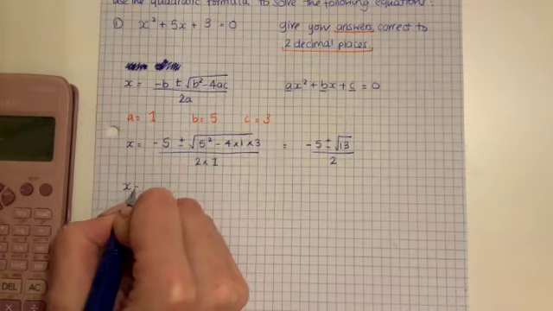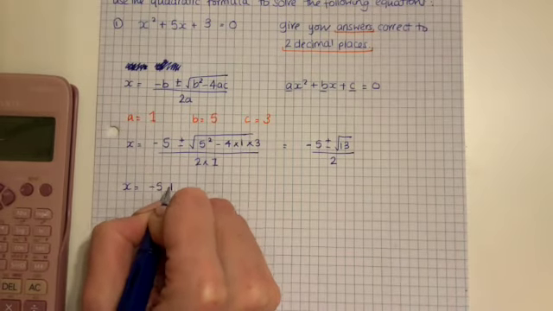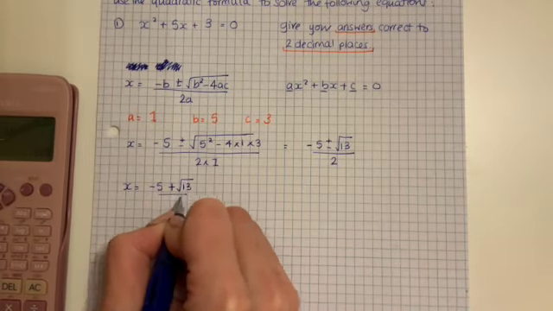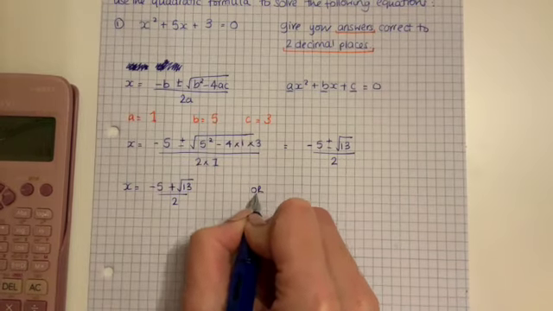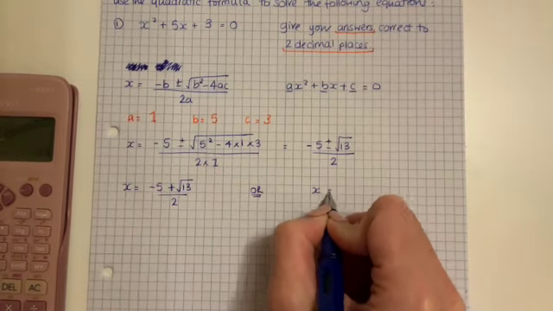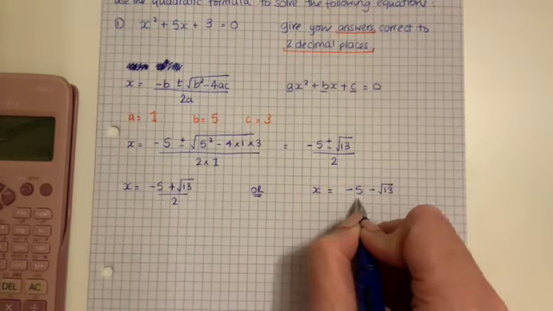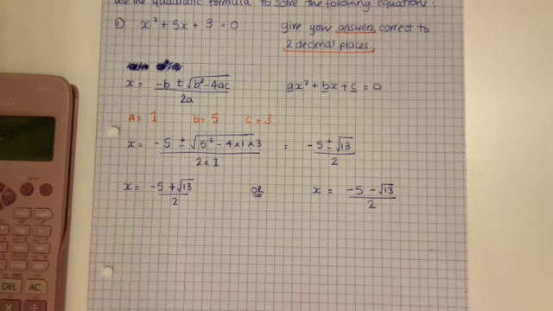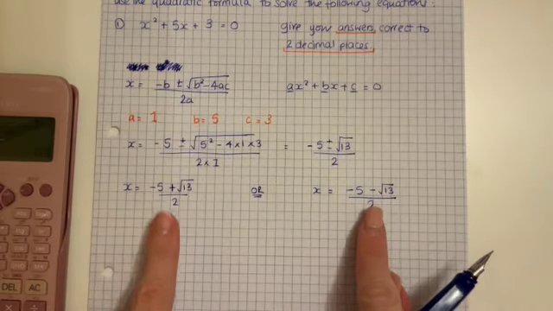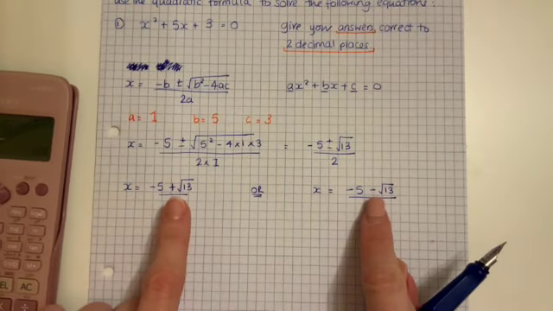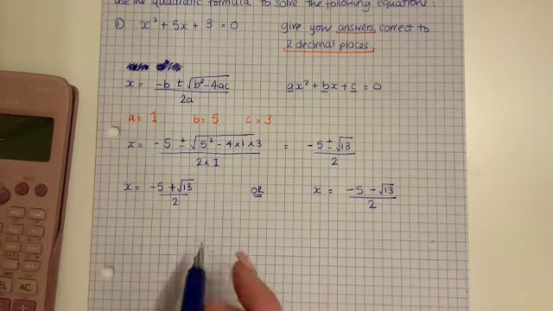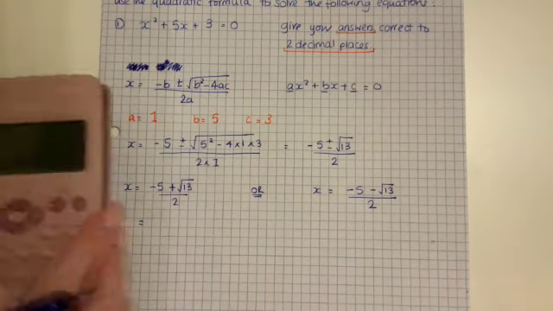So now I'm going to split my question up into the 2 parts. So x equals -5 plus the square root of 13 divided by 2. Or it could equal x equals -5 take away the square root of 13 divided by 2. So this is where we split it up into 2. One is plus, one is take away. Okay, so now all I need to do is work out my 2 answers.